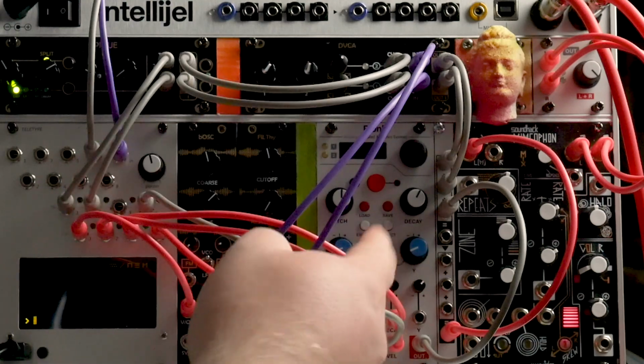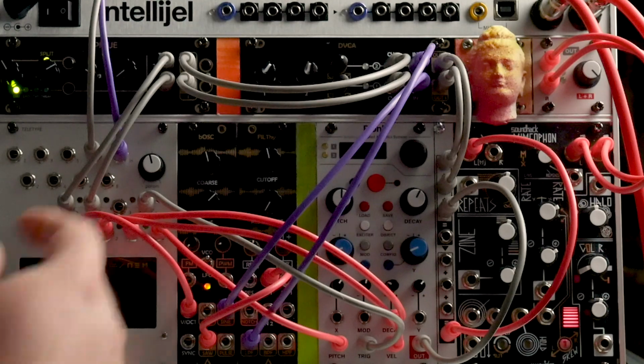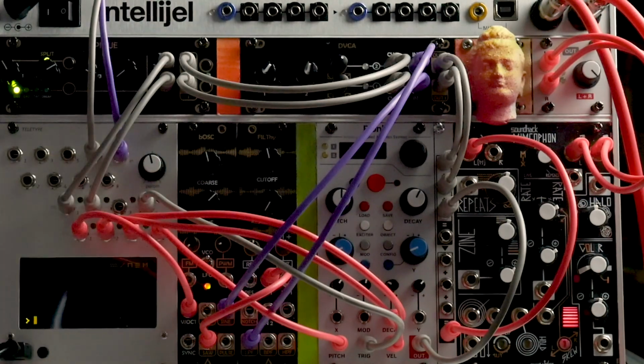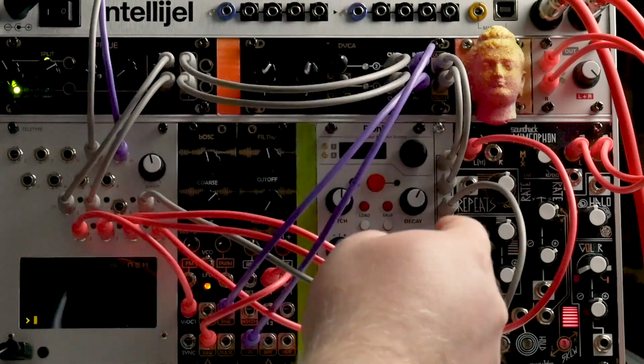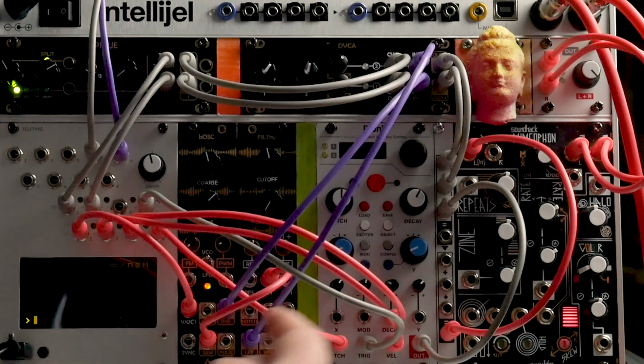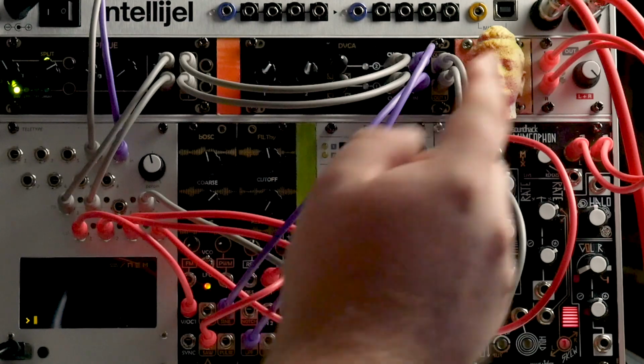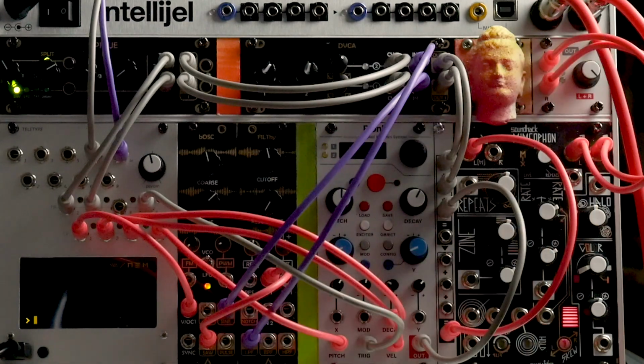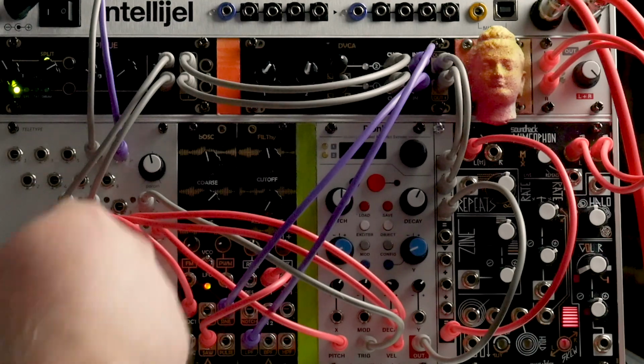And then I have the Plonk module from Intellijel here that's wired up to the 4th pulse trigger. And I use that for mostly rhythmic sounds and stuff like that. Right now I've just set it up to a marimba sound. All of this feeds into a small mixer, also from Intellijel, and that feeds into the Make Noise Mimeophone that just gives me a little bit of reverb and delay to make everything a little richer. Finally, all that is fed out.